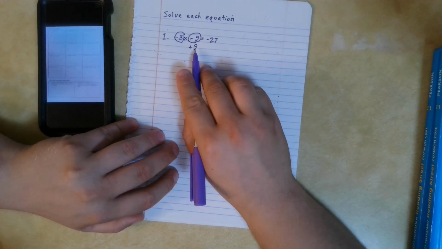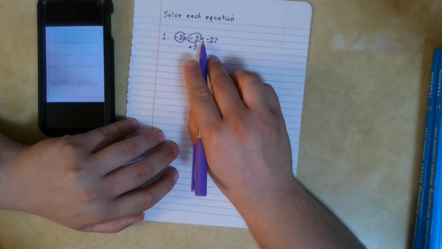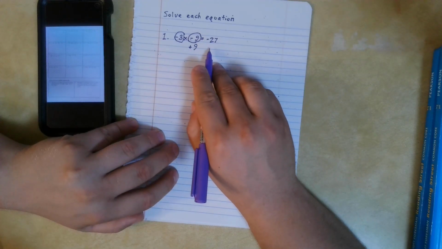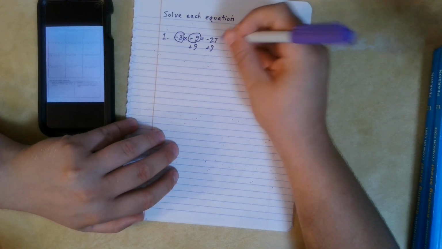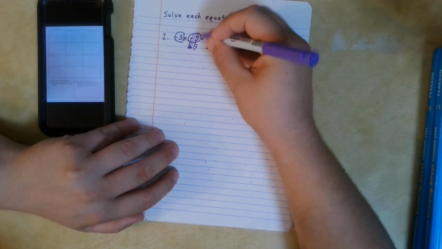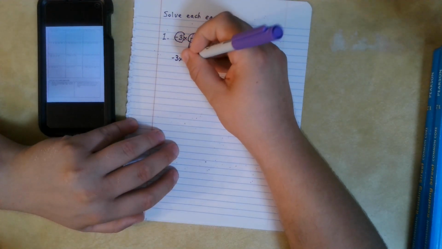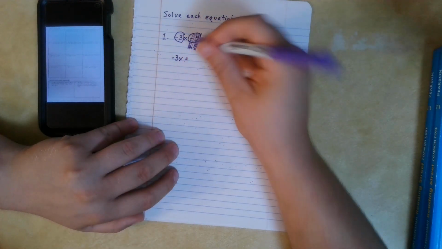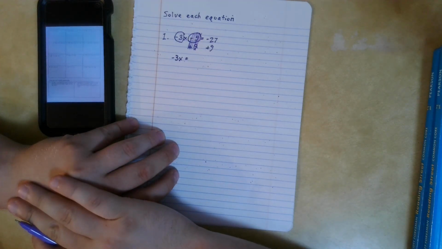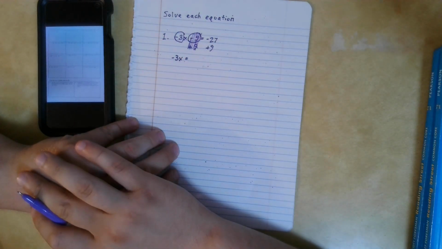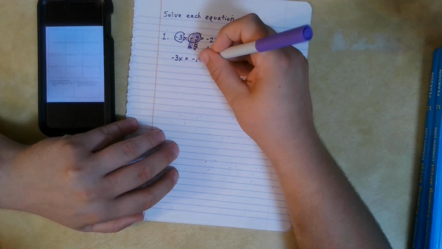Both sides. So if you do plus 9 here, we go to the other side of the equal sign and do plus 9 over here. Okay. Negative 3x equals negative 27 plus 9 is negative 18.